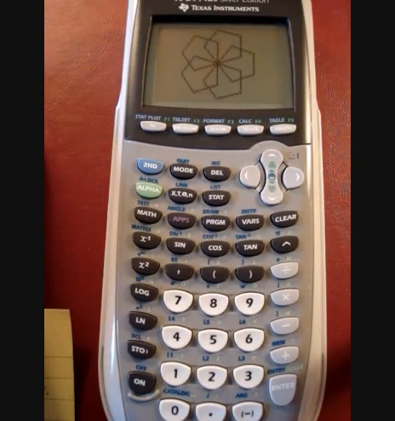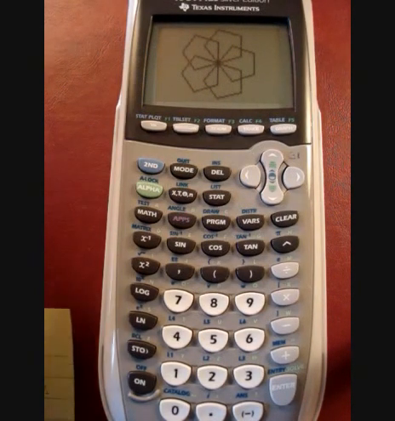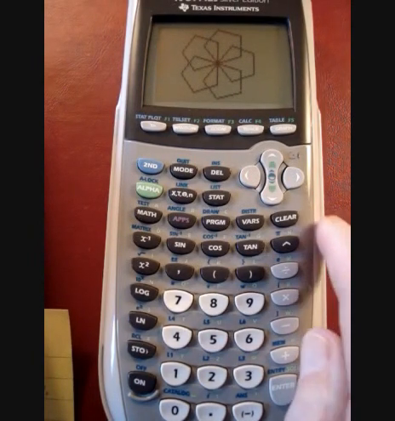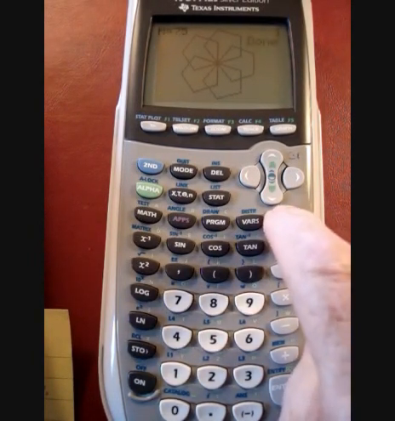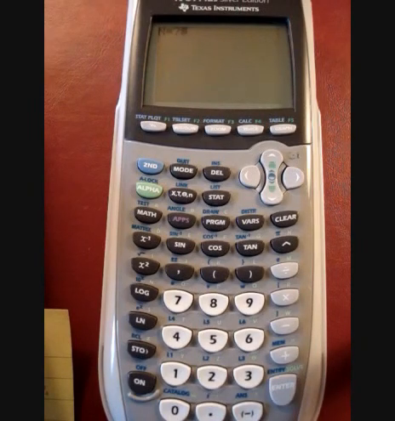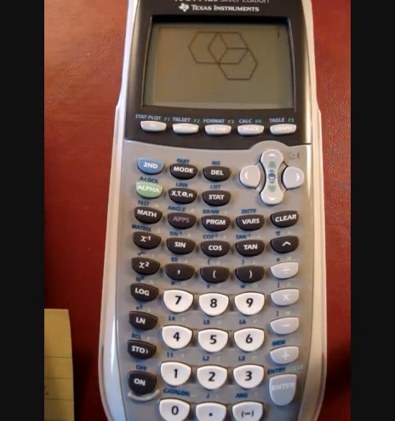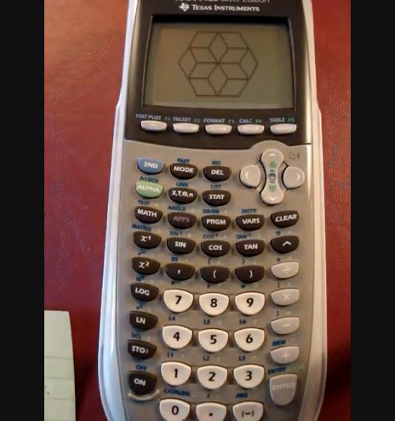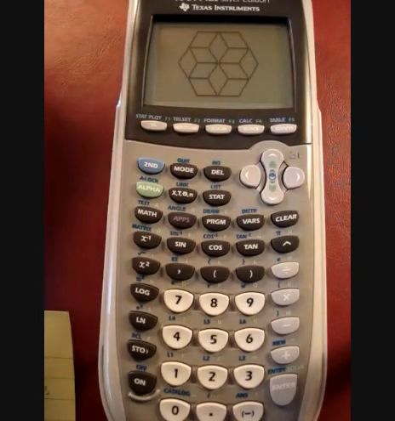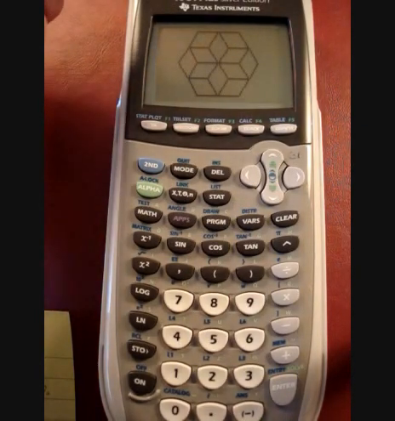Hey, it draws 5 pentagons, 5-sided polygons in a circle. Well, let's clear that out and run it again. What does it do if I put in 6? Well, 6 hexagons. The 6 for 6-sided figures. By the way, there's an optical illusion here.